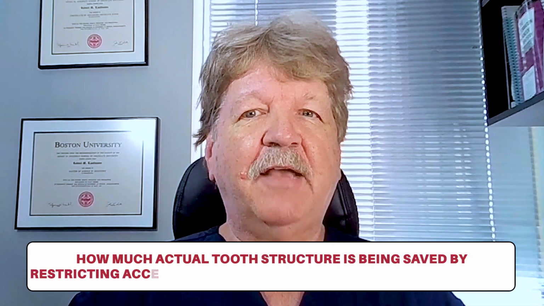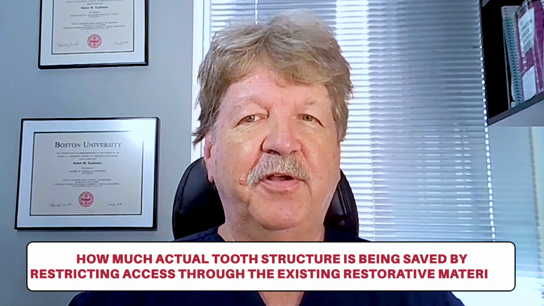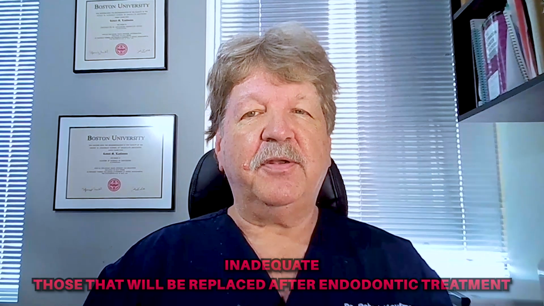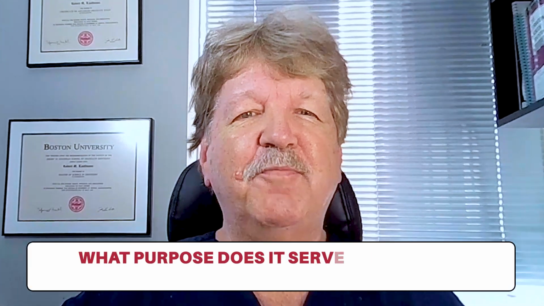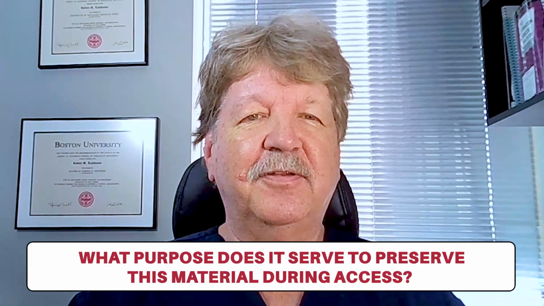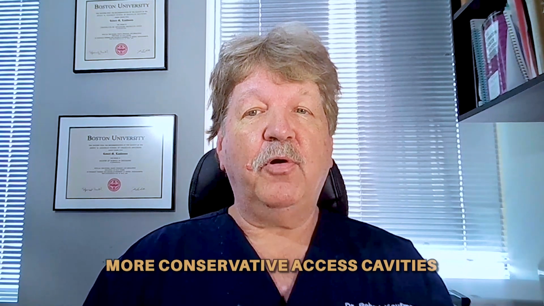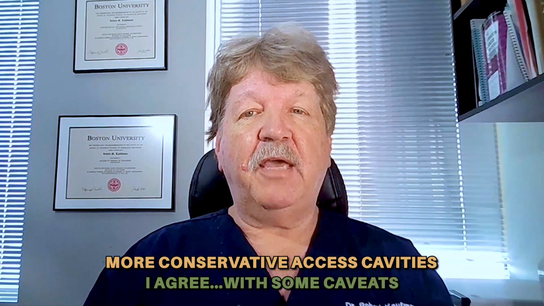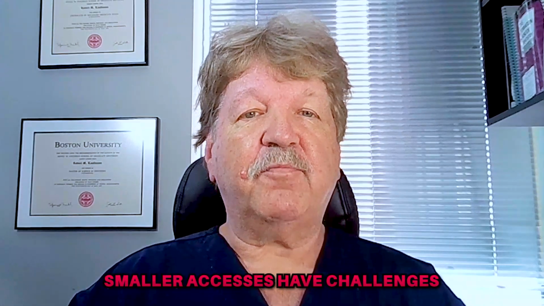In the case of access through a crown, how much actual tooth structure is being saved by restricting the access through the existing restorative material? And for the tooth that has restoration that is going to be removed because it's inadequate, or those that will be replaced after endodontic treatment, what purpose does it serve to preserve the material during access? So to those who suggest that we should be moving toward more conservative access cavities, generally I agree, with some caveats. Smaller accesses have some problems.